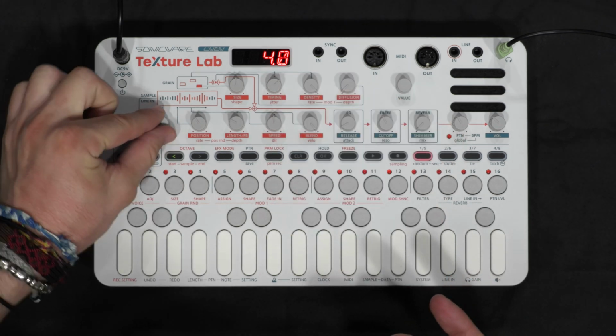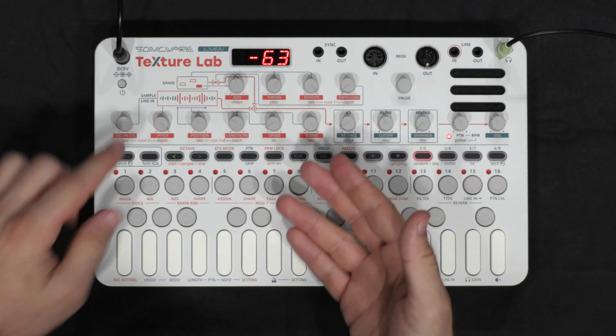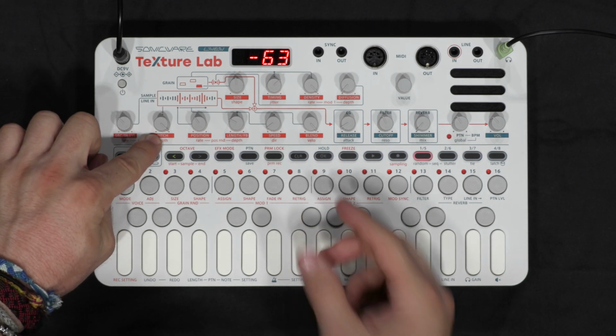So for example, you could pitch up a sample and then speed it down, so the sample will come back to the original pitch, but the grains will still be pitched up.